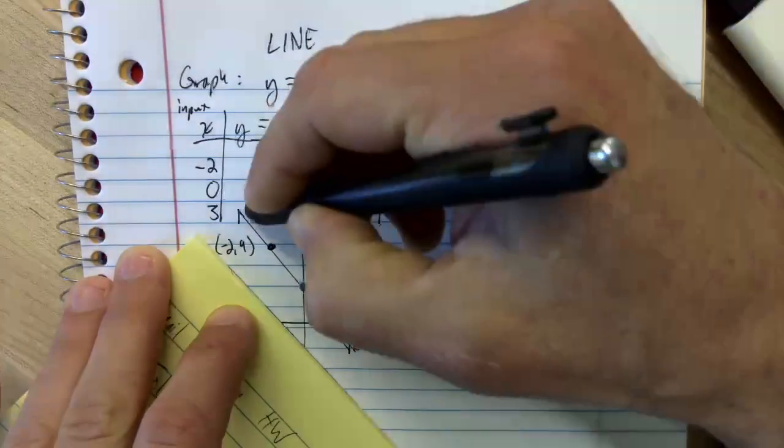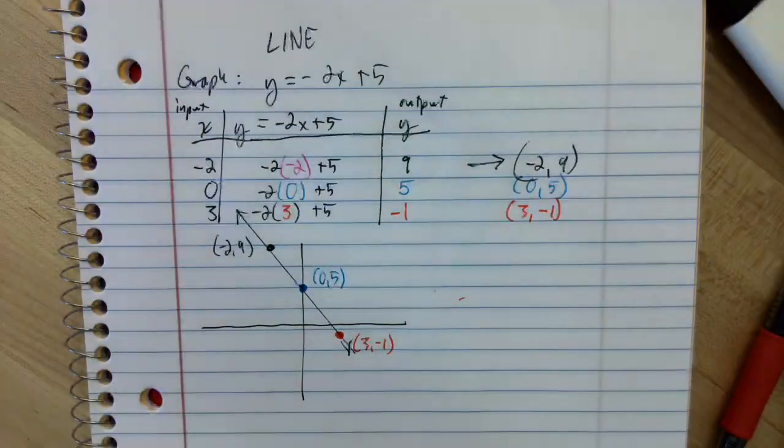Now, this would be easier on the surface, obviously, if we had graph paper, but I don't want you to see that as a crutch. You won't always have graph paper, but usually on tests, you do get it.